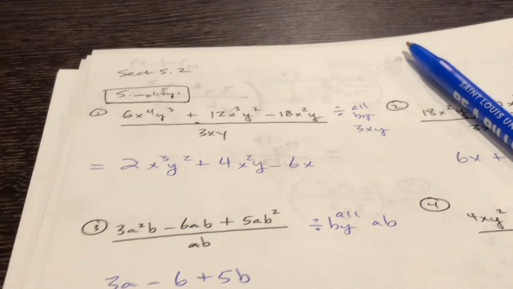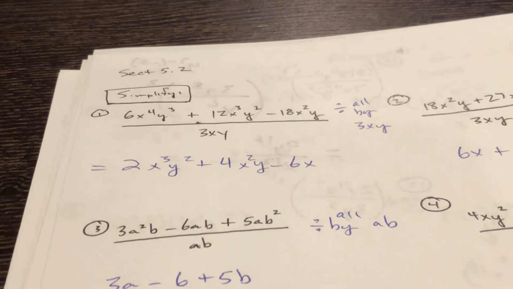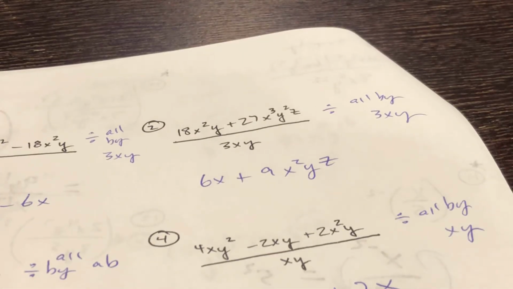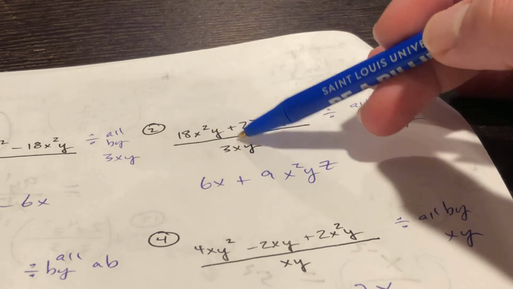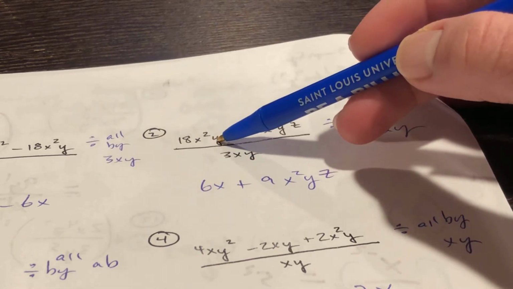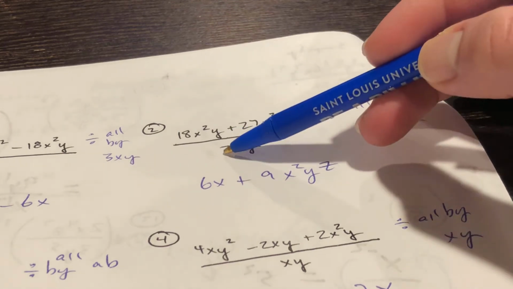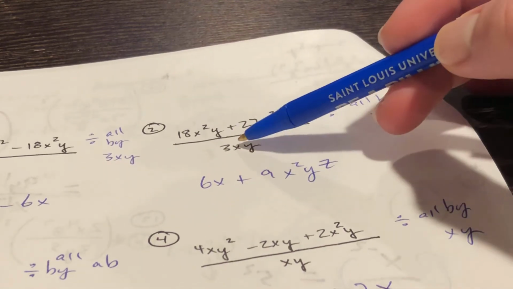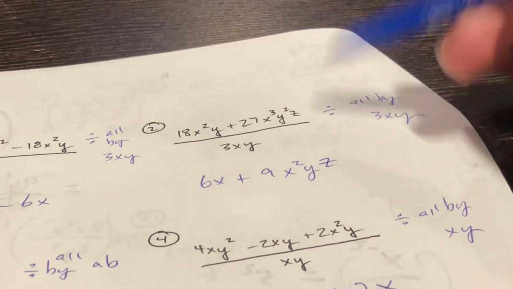Fantastic. Okay, so divide everything by 3xy. Divide everything by 3. Take an x and a y away from everything. So number 2 here, divide everything again by 3xy. 18 divided by 3 is 6. X squared. Take a y away. You have a y here, but you're taking it away. Plus 27 divided by 3 is 9. X to the 3rd, you're taking an x away. Y to the 2nd, you're taking a y away, and the z is staying.